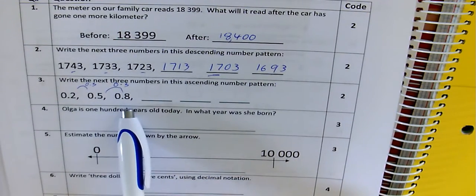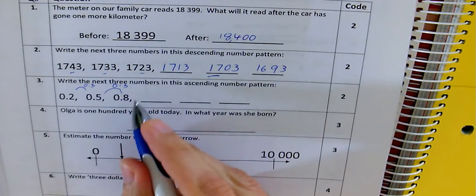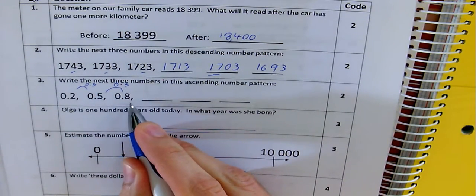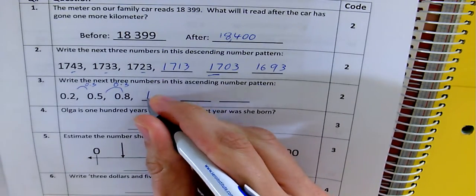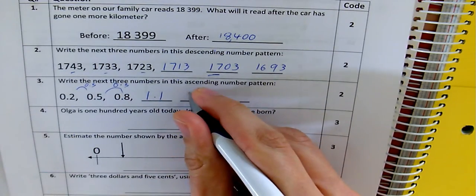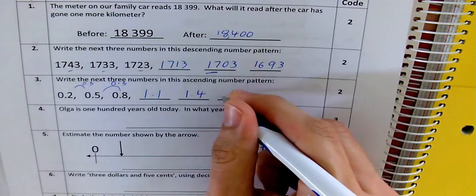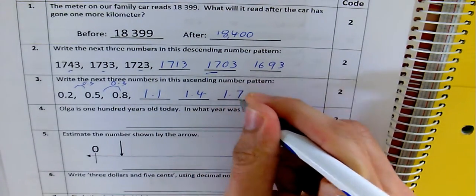How many tenths are there in a whole? There's 10 of them. But if we add another 3 to this 8 tenths, we're going to have 11. And 11 tenths looks like this. 1 and 1/10. And then if we add another 3 tenths, it's going to be 1 and 4/10. And another 3, it's going to be 1 and 7/10.